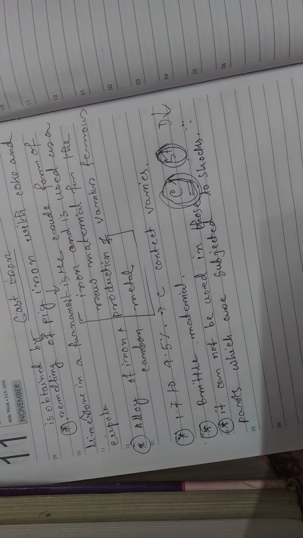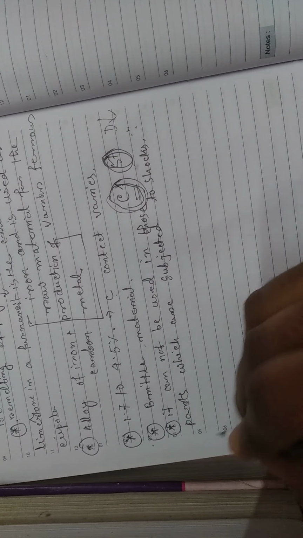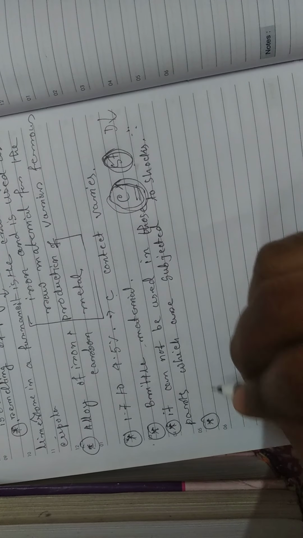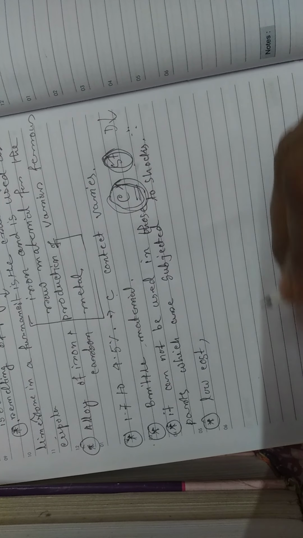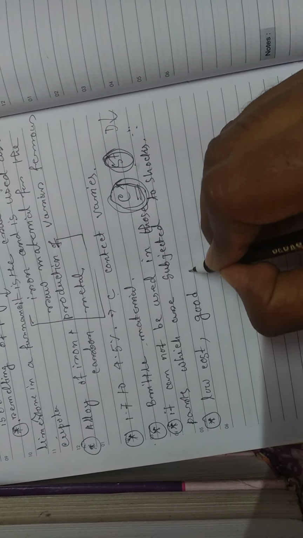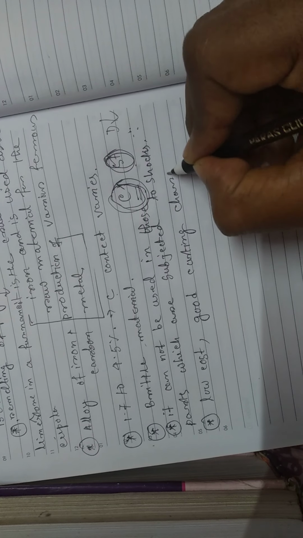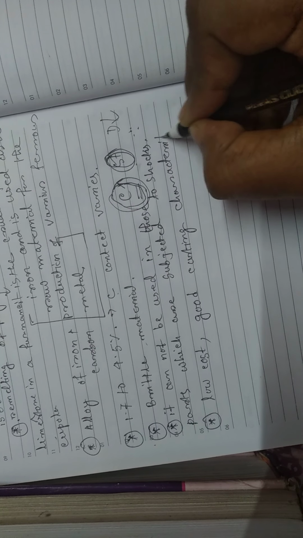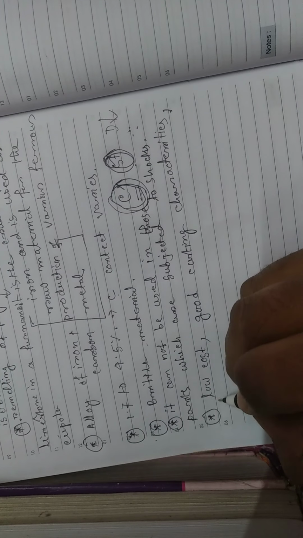Now, the properties of cast iron which make it valuable for engineering purposes, because there are some advantages of cast iron also. First of all, low cost is a very important point, and good casting characteristics.